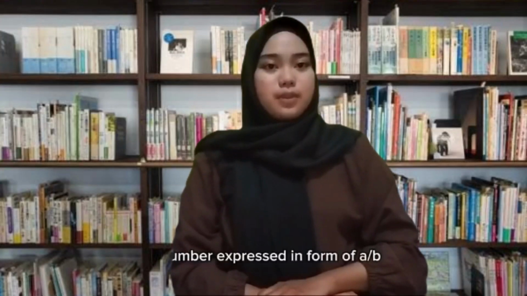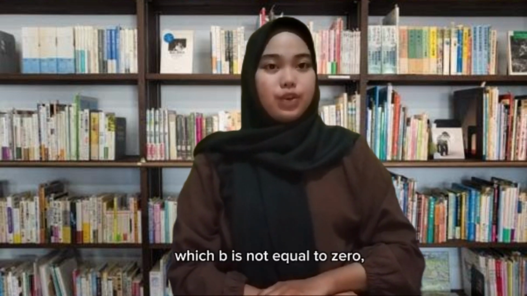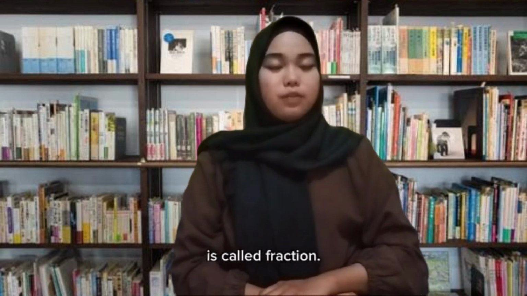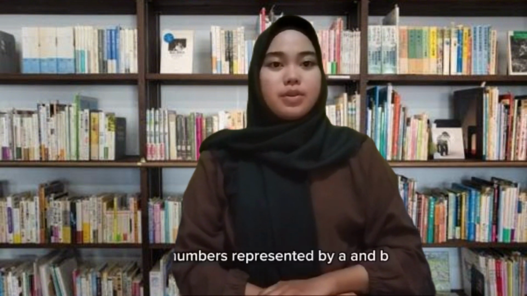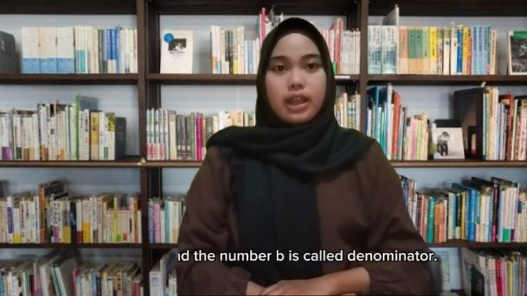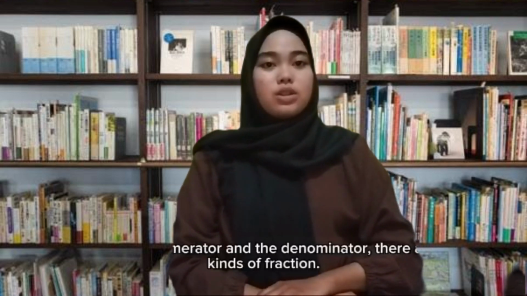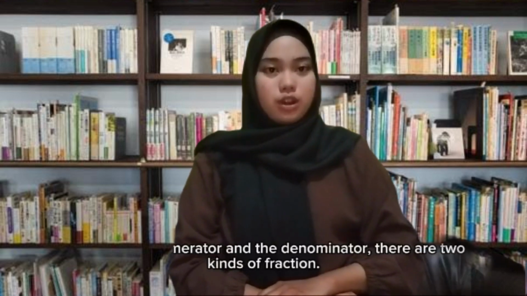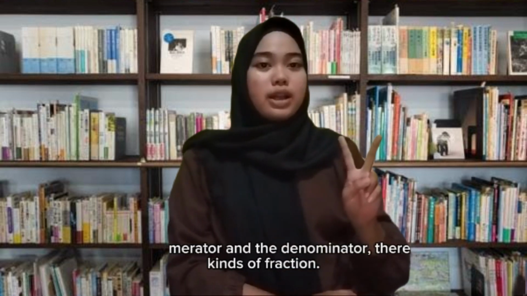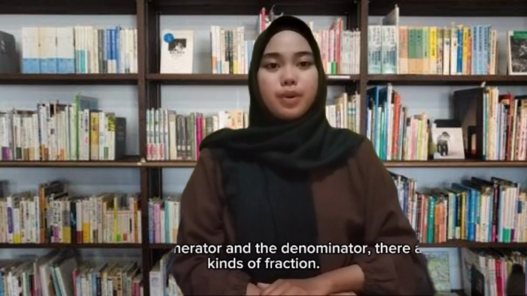A number expressed in the form a over b, in which b is not equal to 0, is called a fraction. The numbers represented by a and b are both integers. The number a is called the numerator and the number b is called the denominator. Based on the numerator and denominator, there are two kinds of fraction, such as proper fraction and improper fraction.